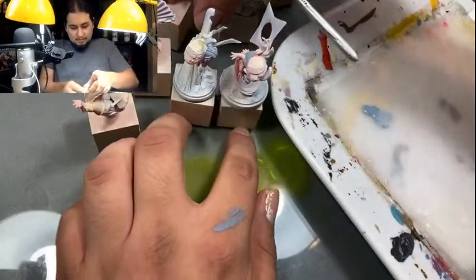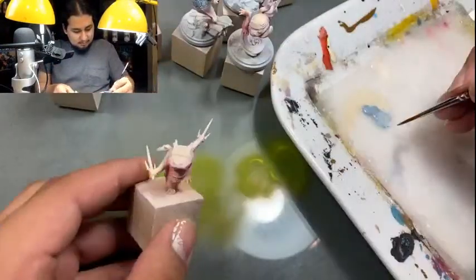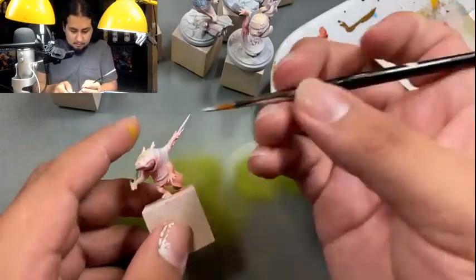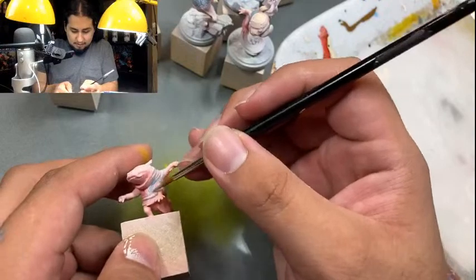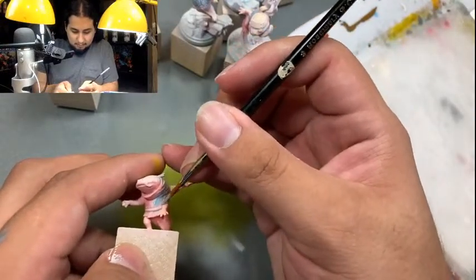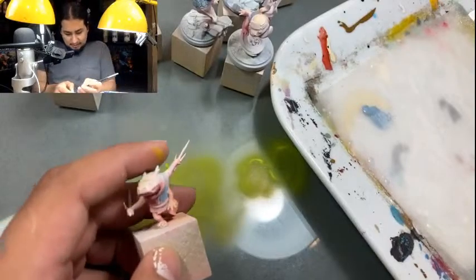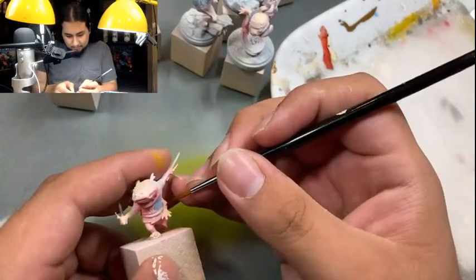Alright, who's next? This guy should be easy. Really watering this paint down because I want the airbrushing I did underneath. Oop, got it on the leg. I want the airbrushing I did to kind of guide me where highlights should go.